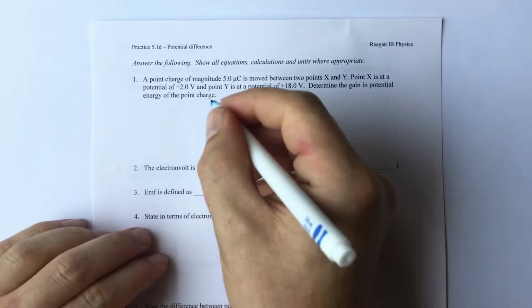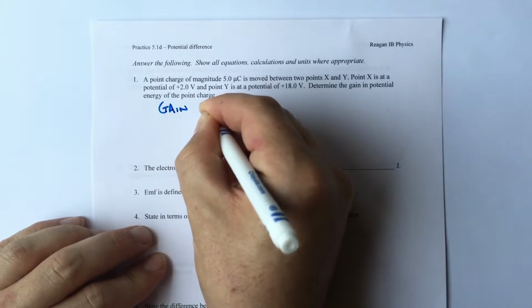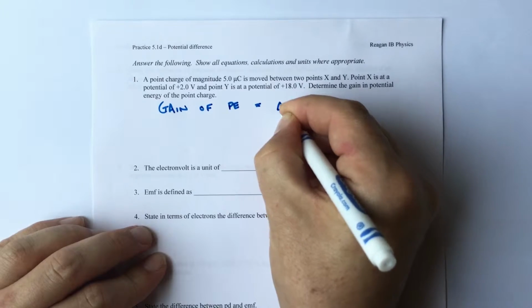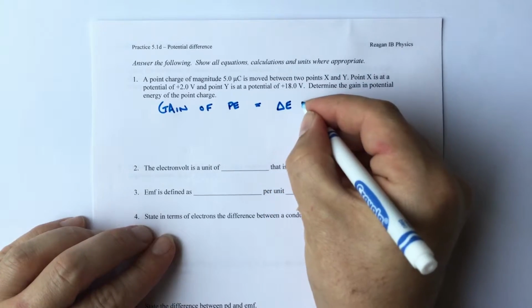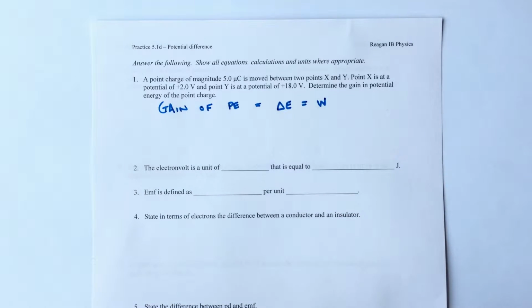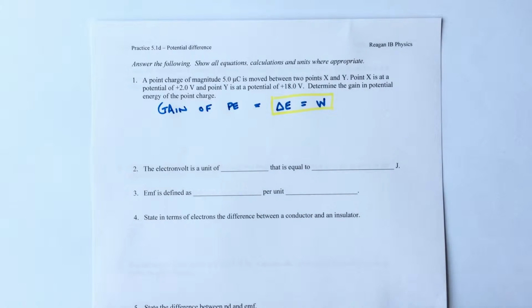Well, we say that the gain in potential energy, I'll just write right on here. The gain of potential energy, that is our change in energy, right? And we know that the change in energy is equal to the work. So we have this first idea that we can call our change in energy our work.